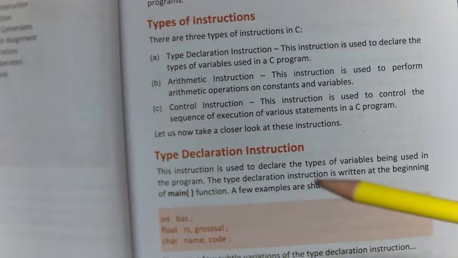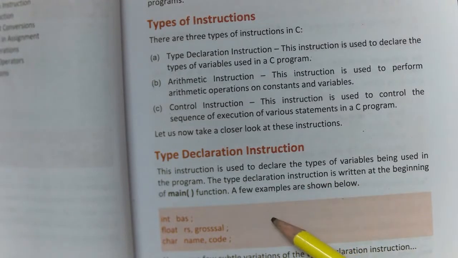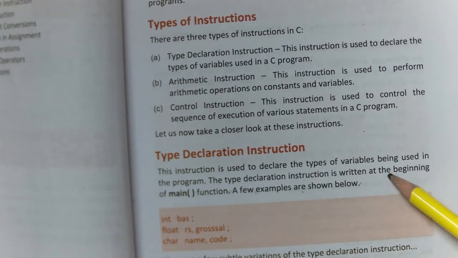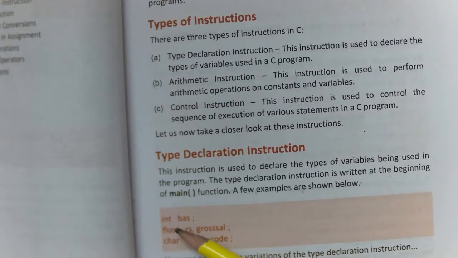A few examples are shown here, written in the beginning, like int bash, float rs, grossal, char name code. Here are a few subtle variations of these type declarations.